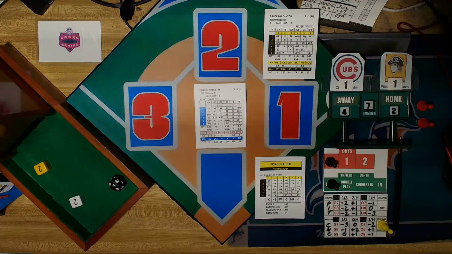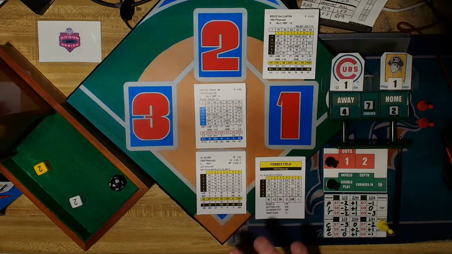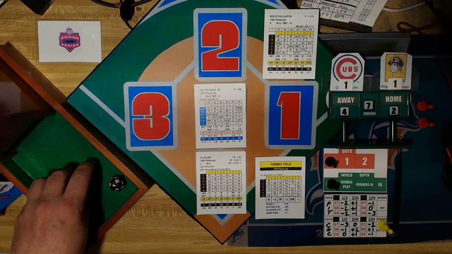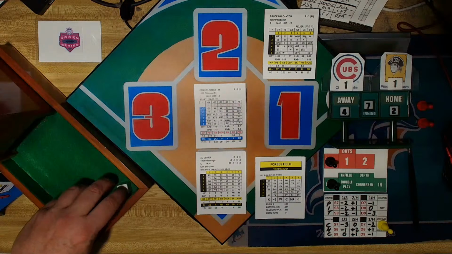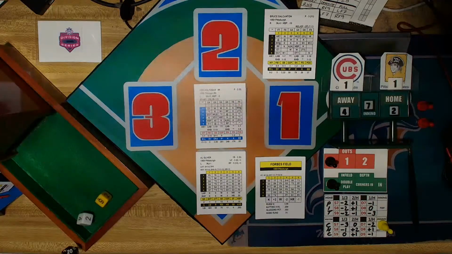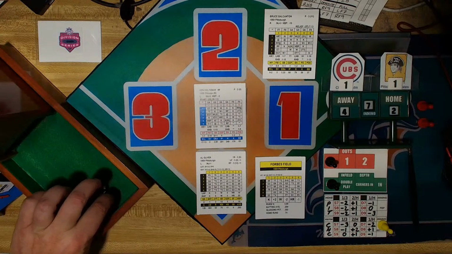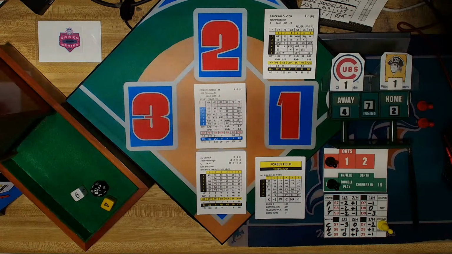Bottom of the 7th here, Cubs have a 4-2 lead over the Pirates. Ken Holtzman still got plenty left in the tank, and Al Oliver will lead off for the Bucks. He's 0 for 2. So Holtzman will pitch. 6-1. Range play at the park. Forbes Field. 6. That was a 6-6 before that thing hit it, but now it's a 4-6.